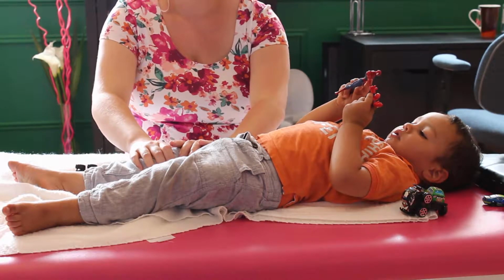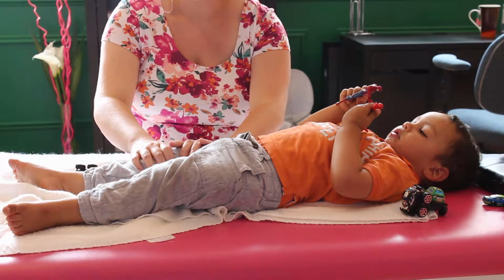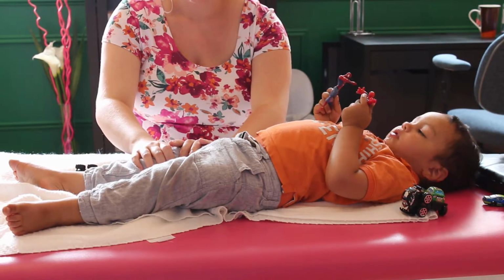I'm going to start off with treating the femur. So I'm checking here for the cranial rhythmic impulse. We already went through the general assessment protocol, so same thing.